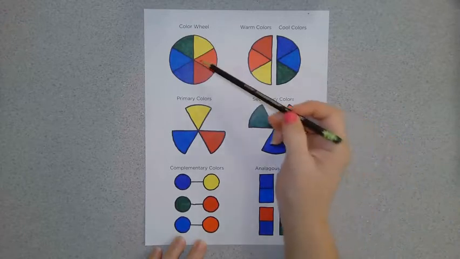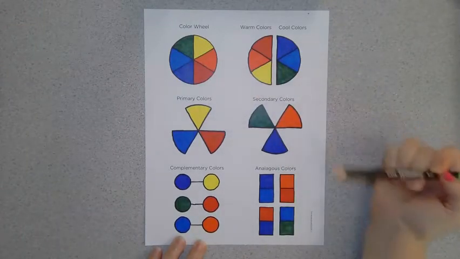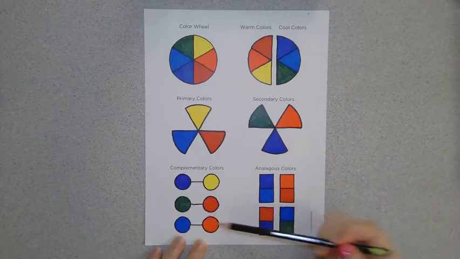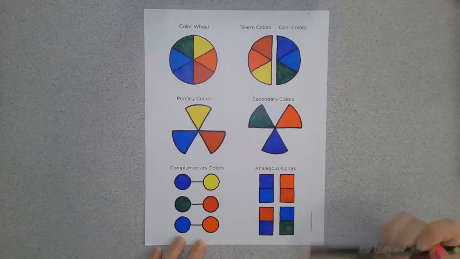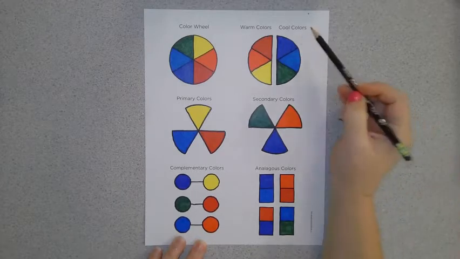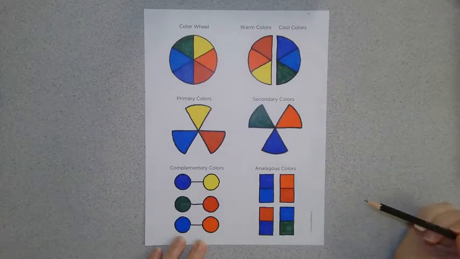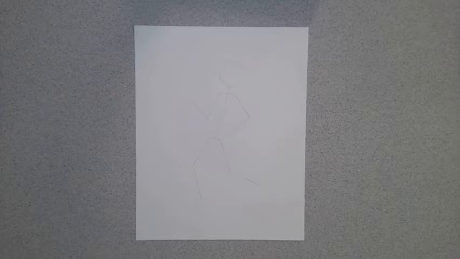So we've talked about the color wheel, warm colors and cool colors, primary colors, secondary colors, complementary colors, and analogous colors. For our project today, we are focusing only on our warm colors and our cool colors. Okay, we're going to start our project by drawing a figure. Very similar to the one that we did when we learned about Joan Miro. We're going to draw a figure very similar to that one.